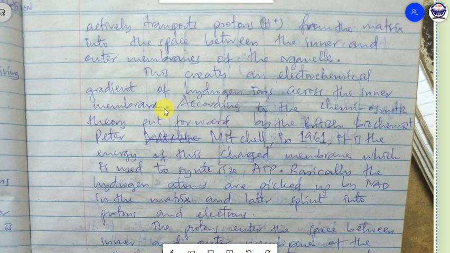According to the Chemiosmotic Theory put forward by British biochemist Peter Mitchell in 1961, it is the energy of this charged membrane, yani accumulated hydrogen in the intermembrane space, which is used to synthesize ATP.